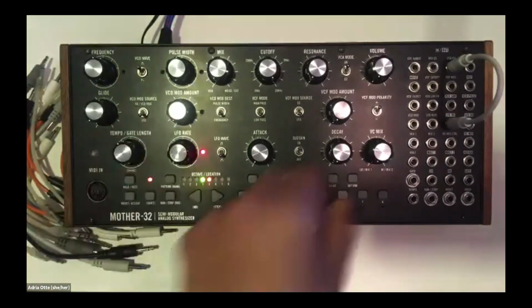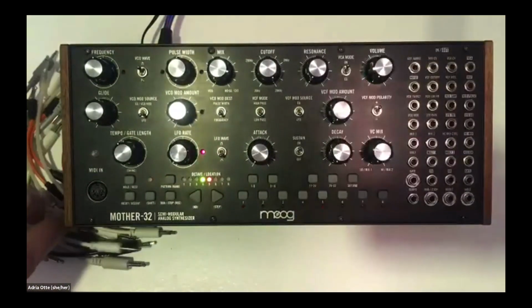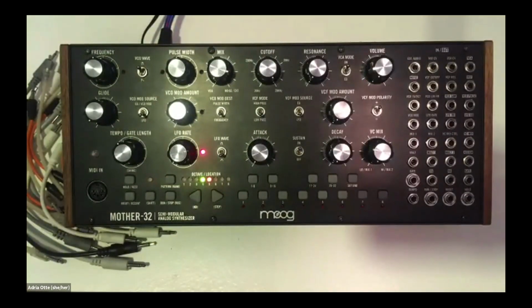Okay, so I think this might be a good time to pause and see if there are questions, and then we can hopefully move into looking at a more detailed patch.